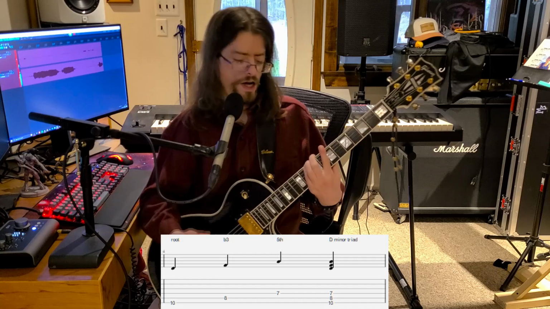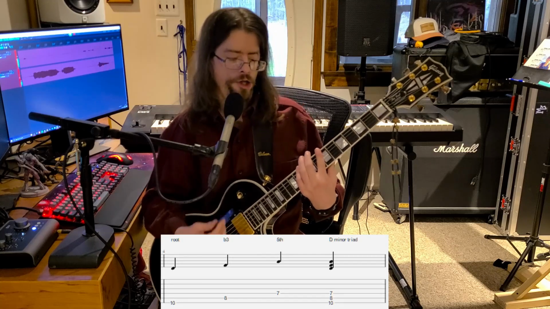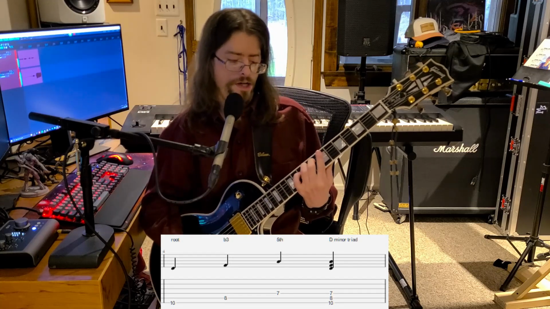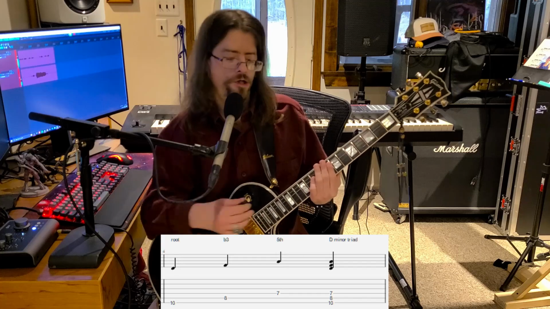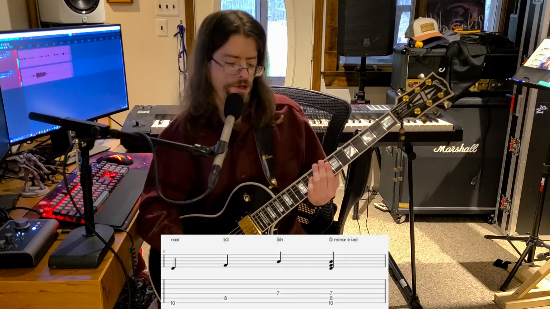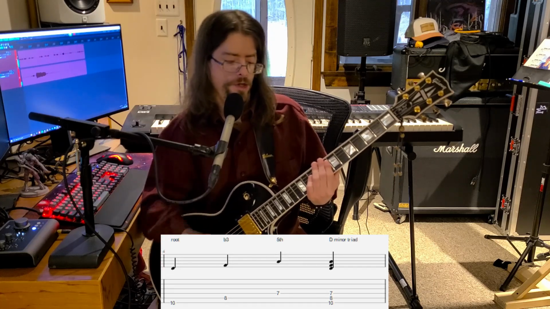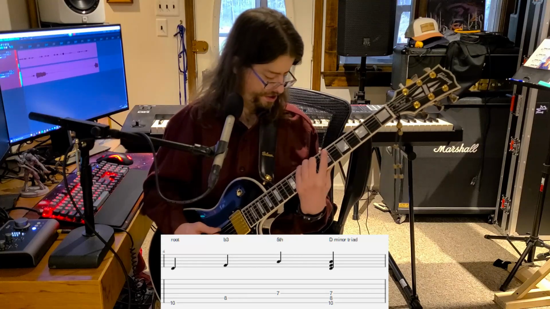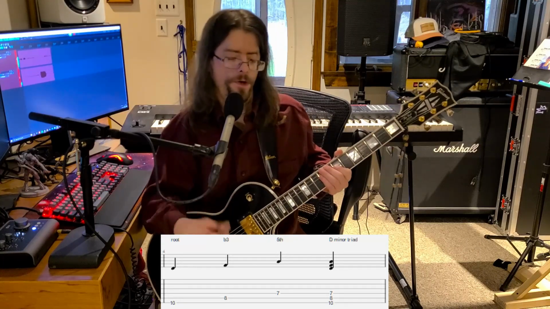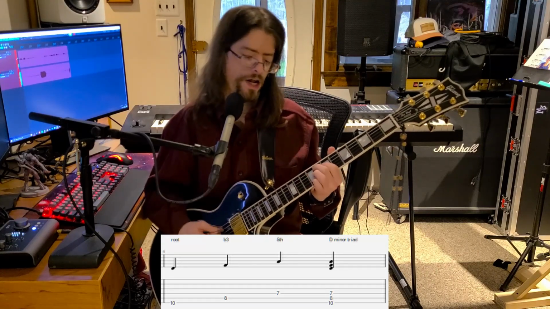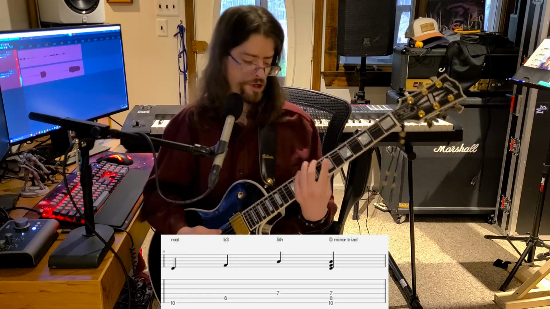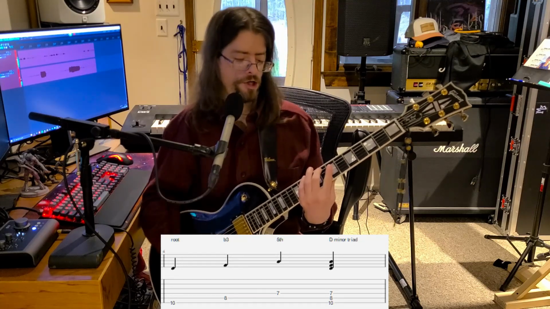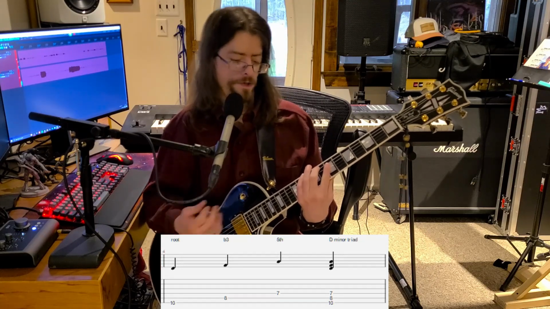The next note is D. Now, if you go a major third from D, you get F sharp. F sharp is not in the C major scale, so this is going to be a minor third. A third above F would be A. So the second chord is a minor chord, in this case, D minor.